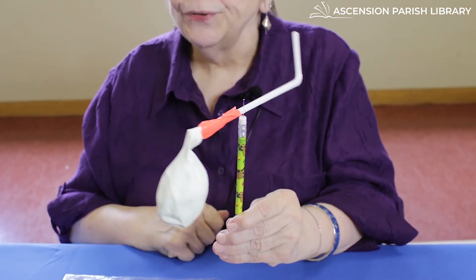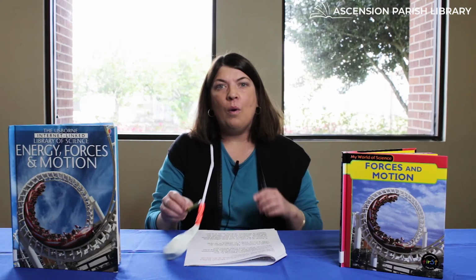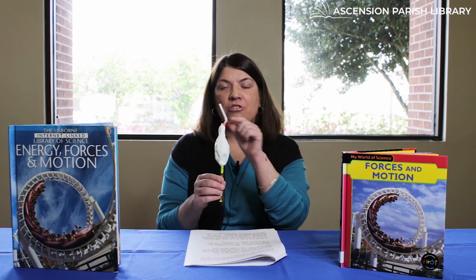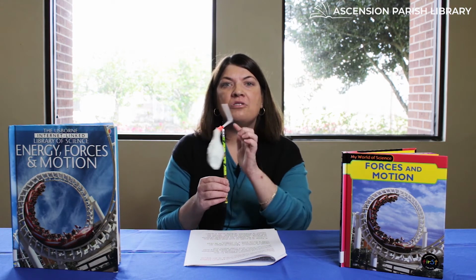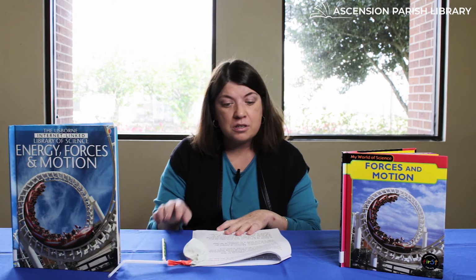Now, back to Dionne to explain the science of this experiment. When Beth took the pencil and the straw and blew into the straw, it moved in the opposite circular motion. It moved opposite from her. And Newton's third law of motion states that for every action, there is an equal and opposite reaction.